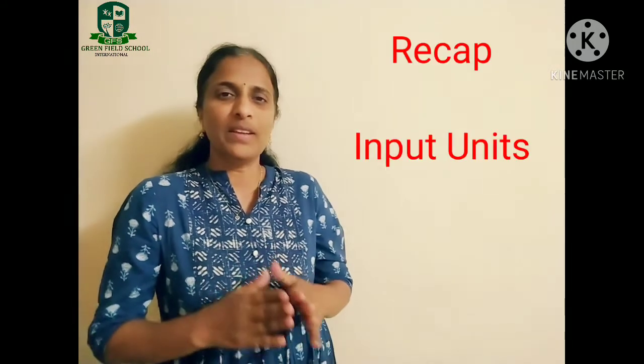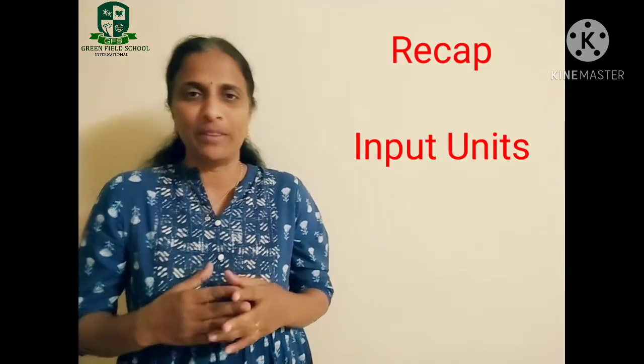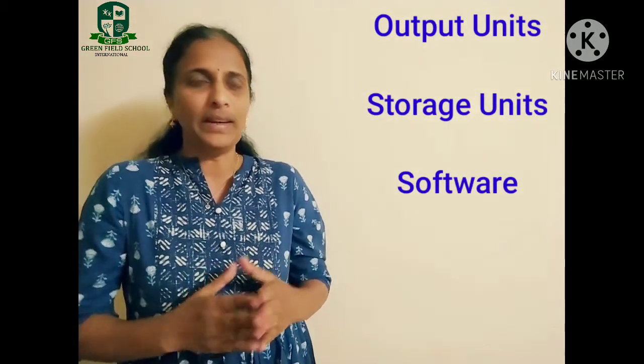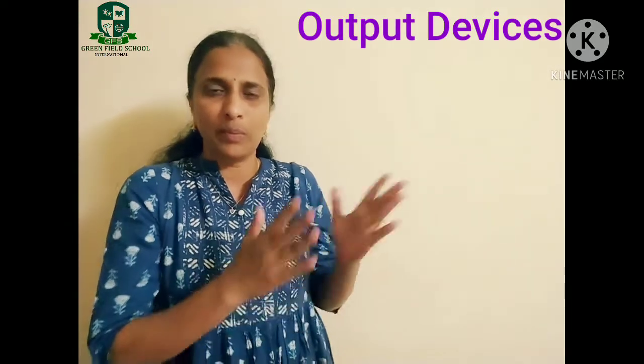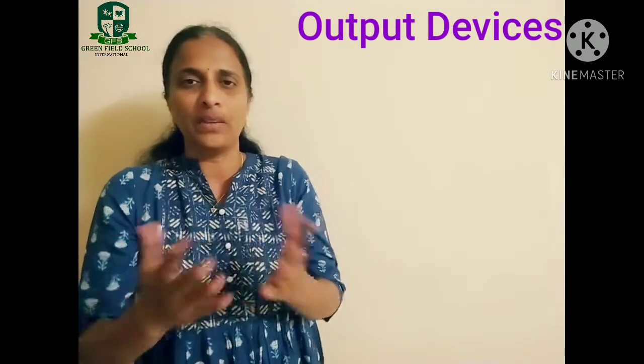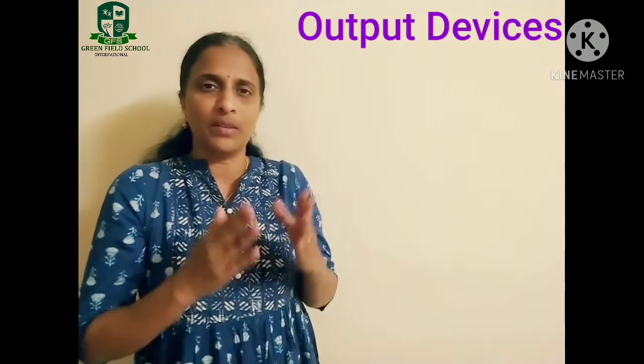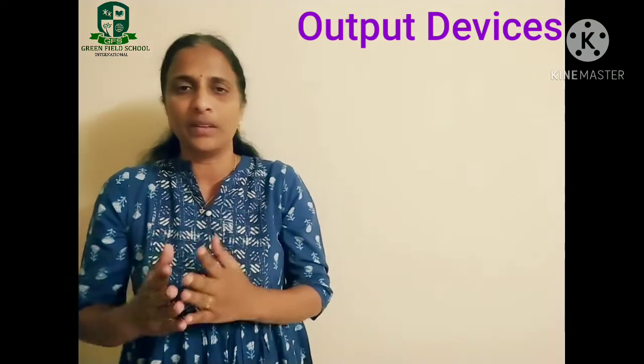So last week we discussed different types of input devices, right? This week we are going to learn about output devices, storage devices as well as software. Okay, so let us start with the output devices. Output devices are used to display the output or also to print the output on a paper. We have different types of output devices such as monitors, speakers, printers, etc.